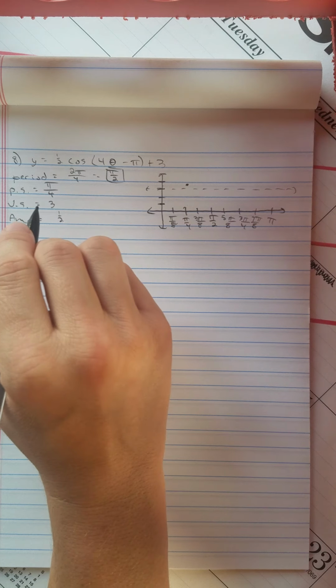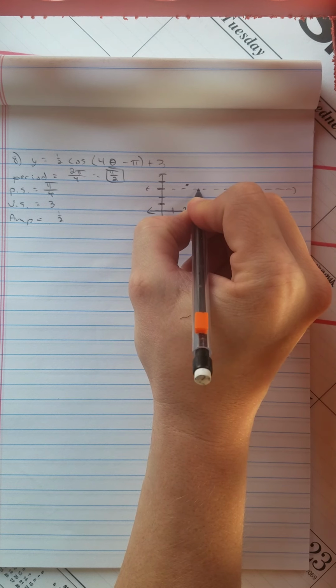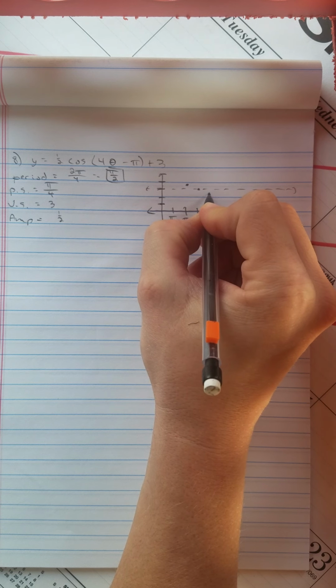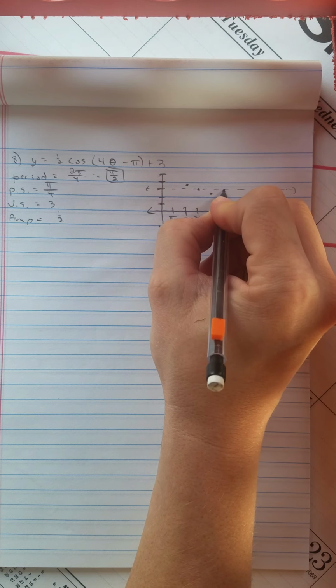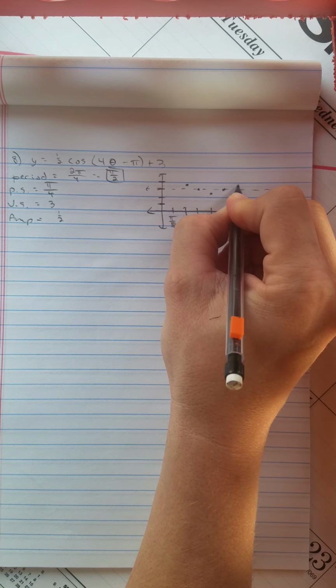1 more unit, we should be at the midline. Another unit, we should be below the midline, but again, only below it 1/2 of a unit. Another unit over, we should be back up to the midline, and then to complete this period, we should be 1/2 a unit back above.